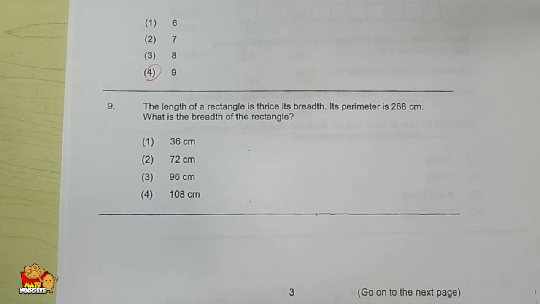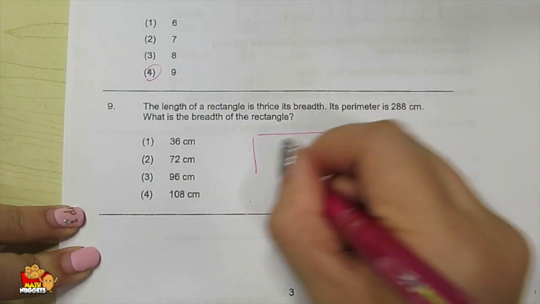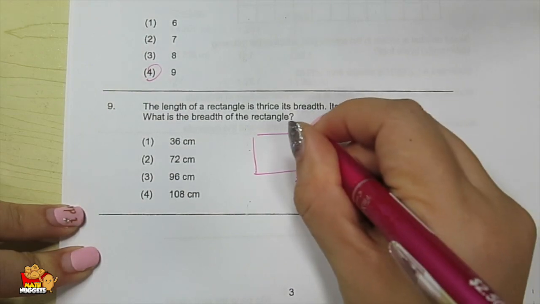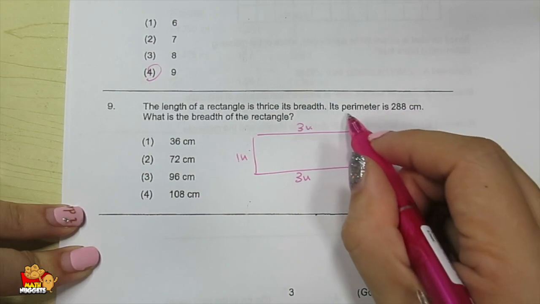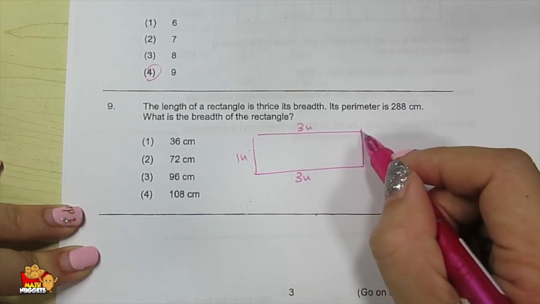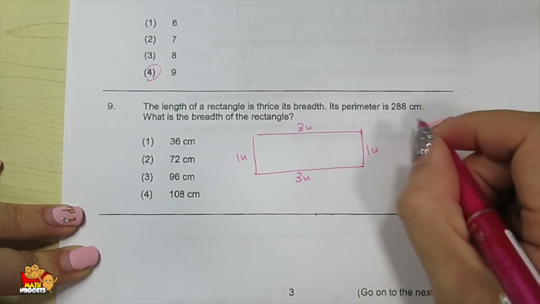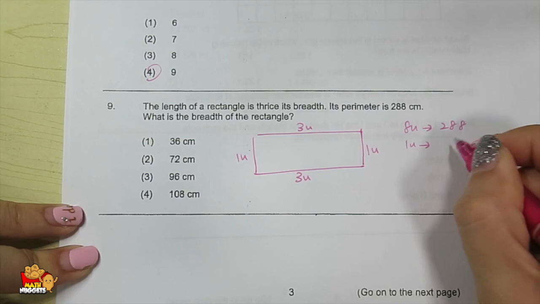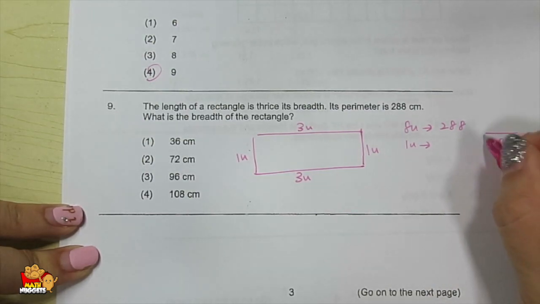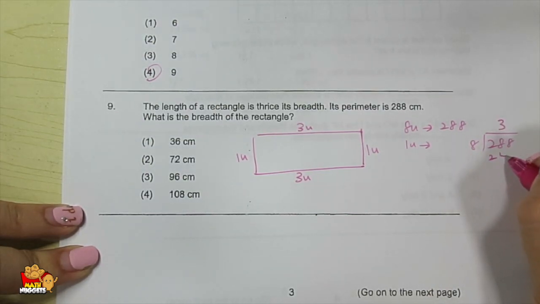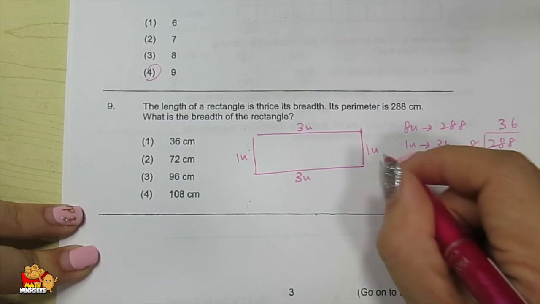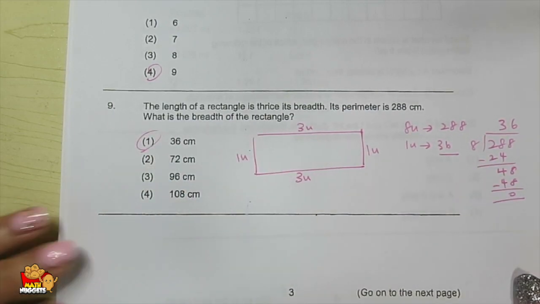Length of a rectangle is thrice its breadth. Let me draw out the rectangle. The length is thrice, 3u. The breadth, 1u. Its perimeter is 288, so perimeter is length plus breadth plus length plus breadth, which is a total of 8 units. So 8 units is 288. 1 unit, 288 divided by 8. It's 36. That's the breadth, 1 unit. Option 1.